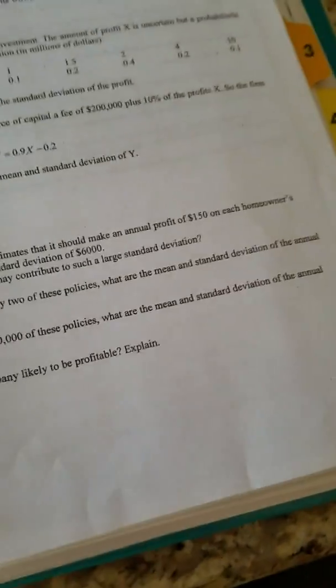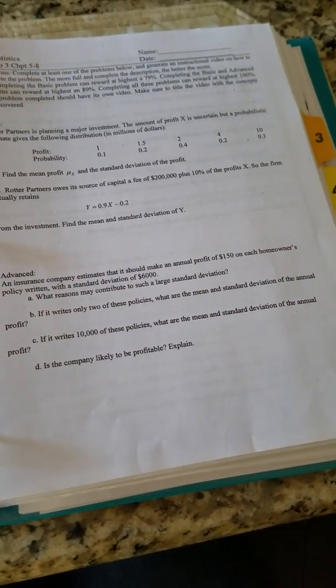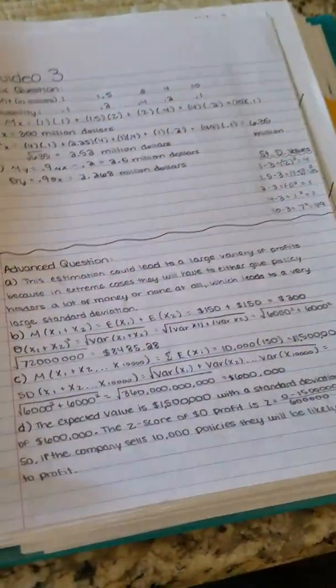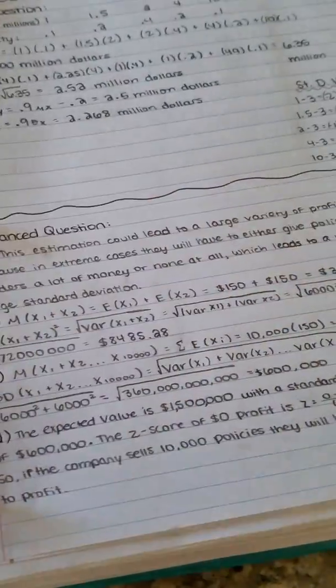The question C says, if it writes 10,000 of these policies, what are the mean and standard deviation of the annual profit? And then we do the same thing we did in B, just with different values.